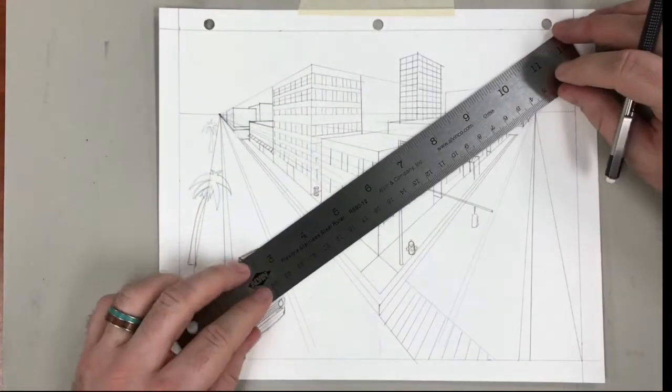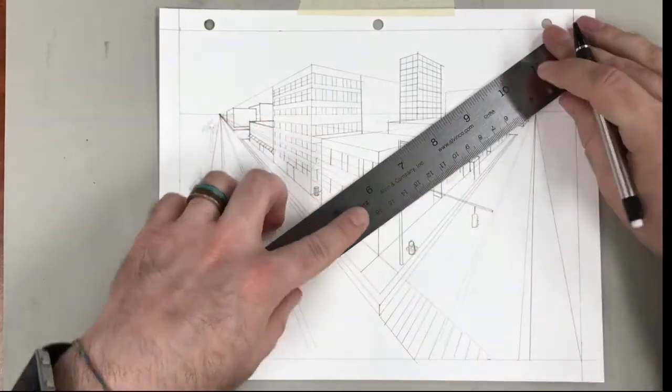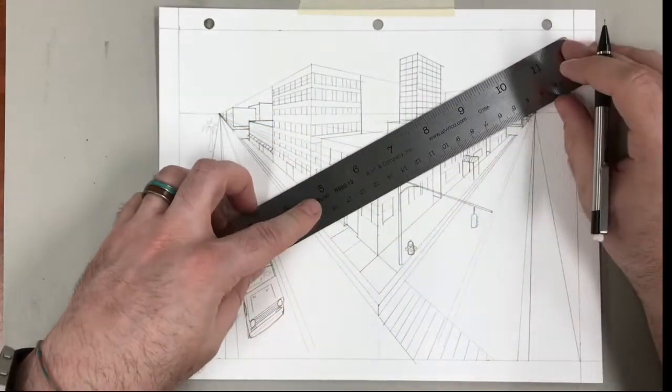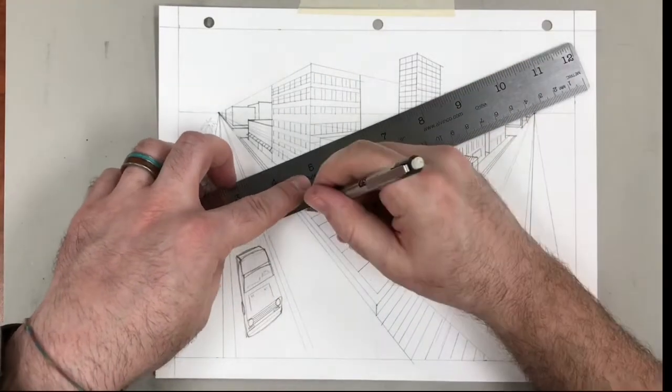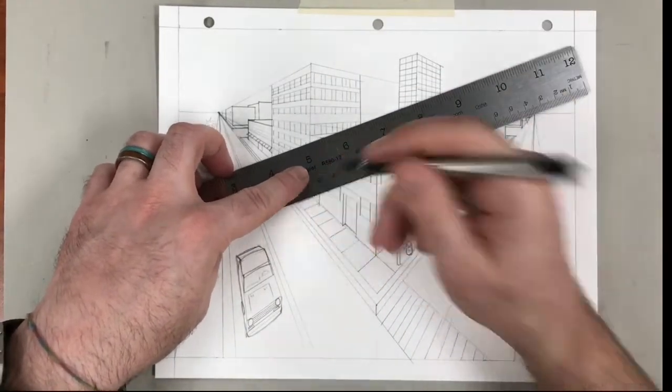To add segments to the sidewalk, simply run a line to the far vanishing point every so often, making them get closer as they get closer to the vanishing point.